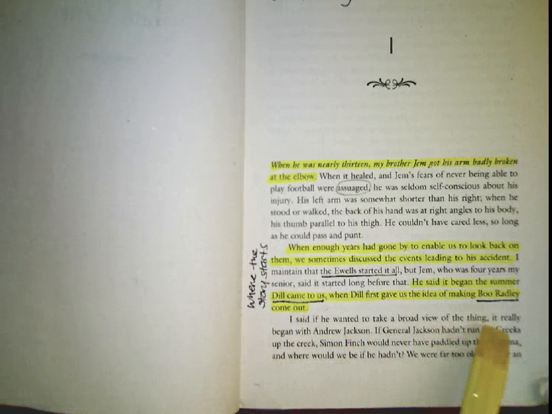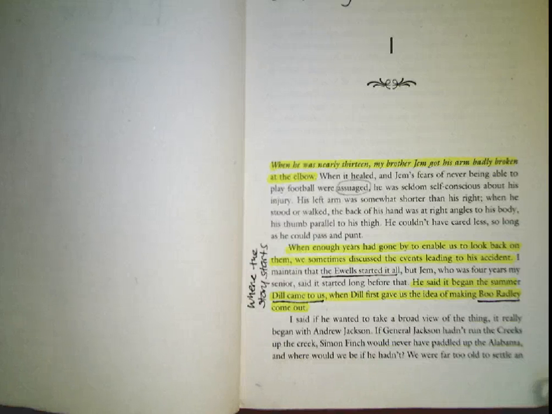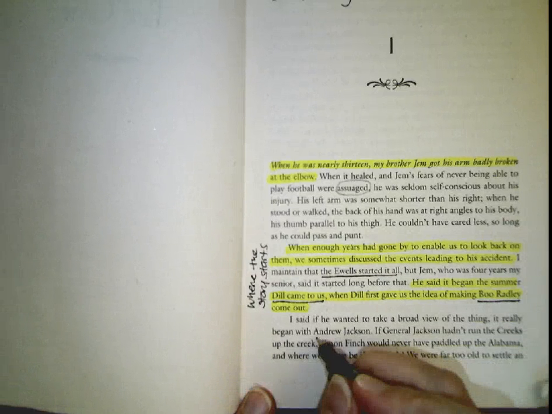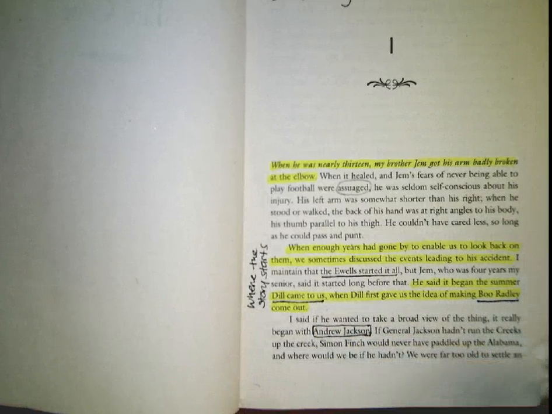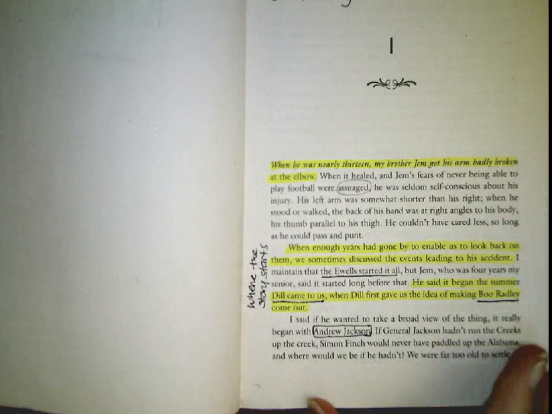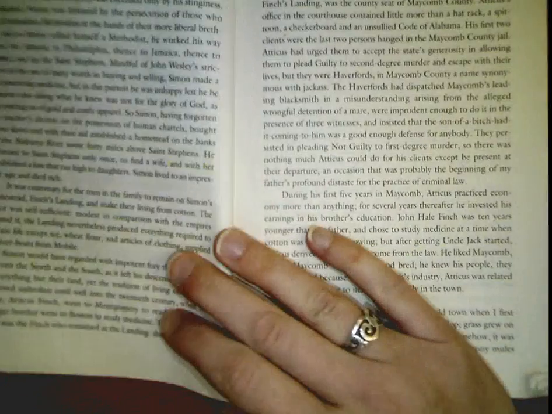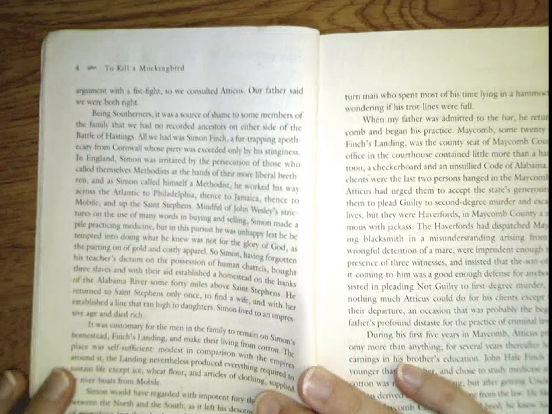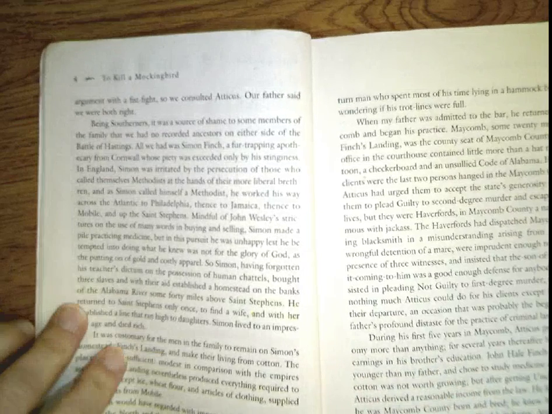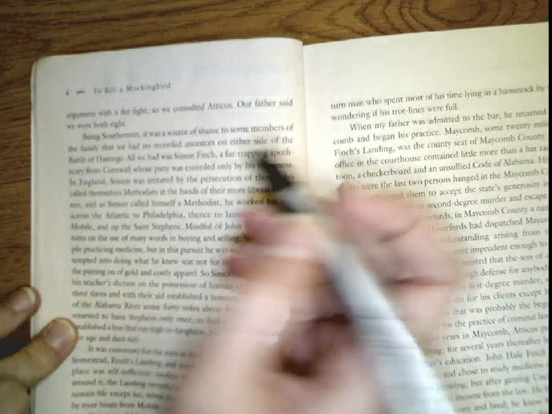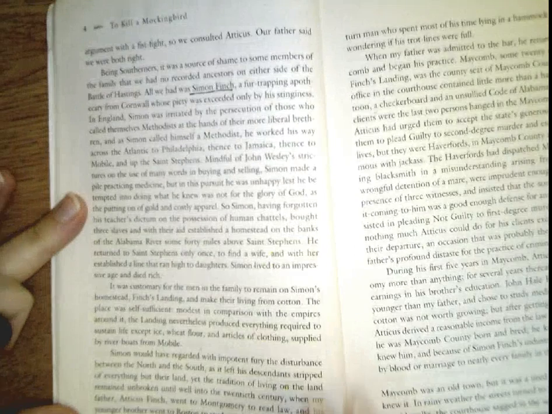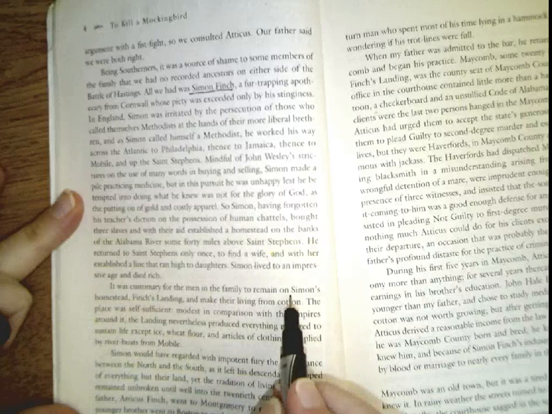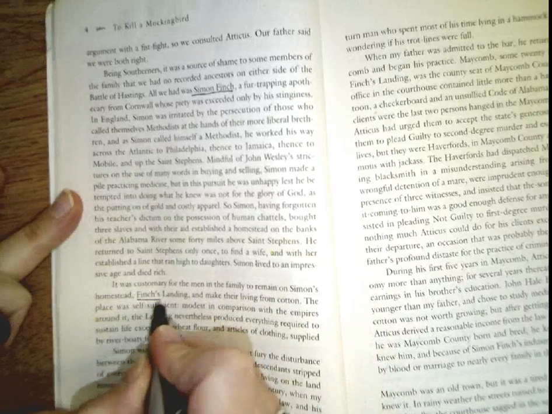"I said if we wanted to take a broad view of the thing, it really began with Andrew Jackson." So this is how the rest of the chapter will give you the background information relating back to where it all started, and it all started, in her opinion, with Andrew Jackson. So the rest of the chapter is going to give you a background of her family, the Finch family, and we're going to learn about Simon Finch, her great-great-grandfather, and it was customary, as it says, for men in the family to remain on Simon's homestead, Finch's Landing.